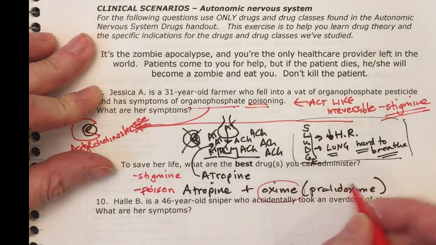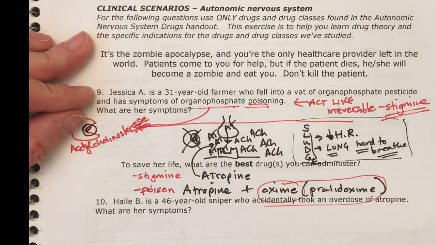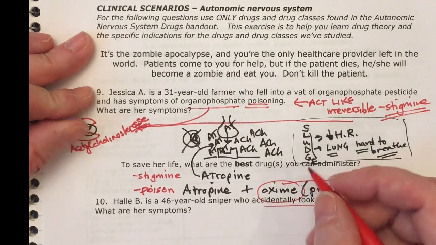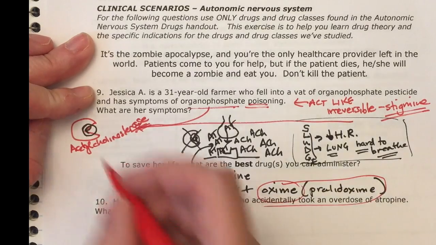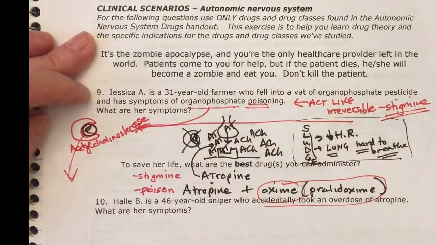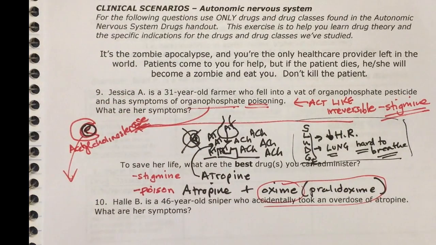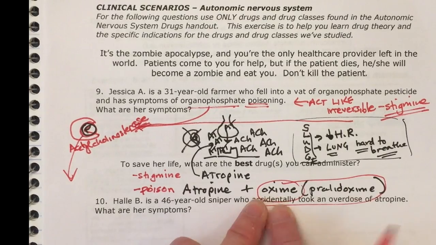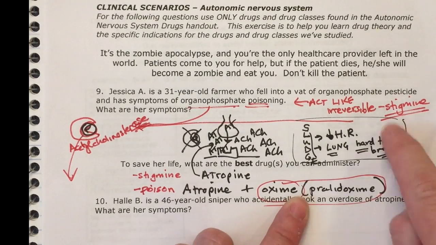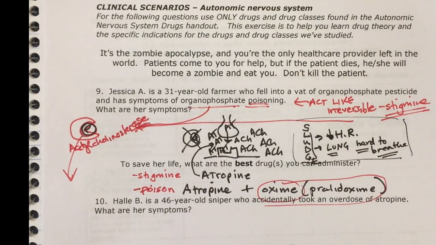What the oxime does, it has nothing to do with the autonomic nervous system. All it does is it's a chemical that will take this phosphate group off of the cholinesterase so that it can work again. Right? So the oxime is not necessary if it's just a stigmine overdose. And a stigmine overdose can happen because there are people that take stigmine drugs and drugs like it for things like myasthenia gravis and other problems. So that's an issue.